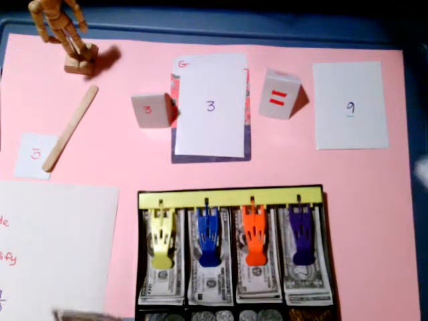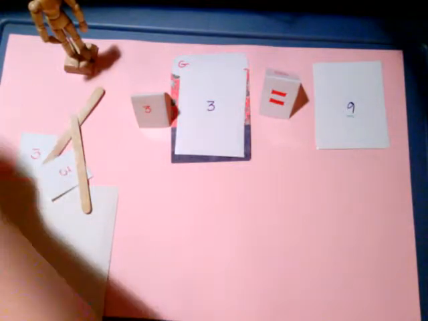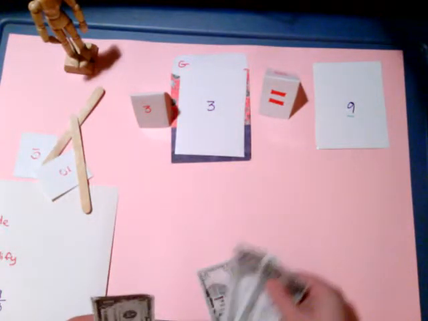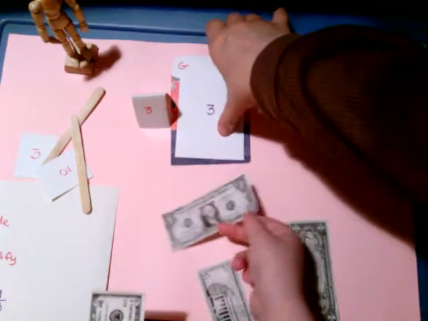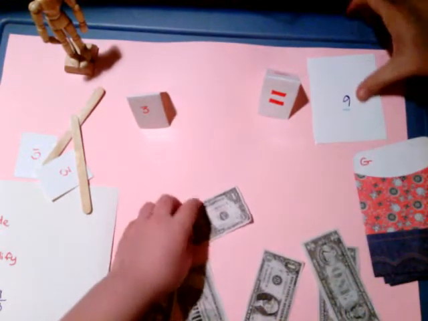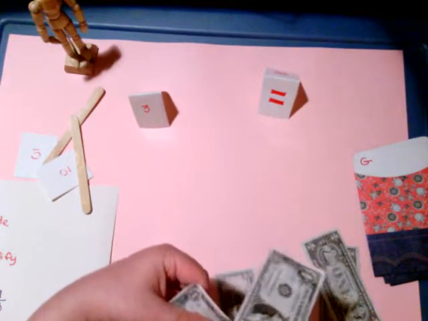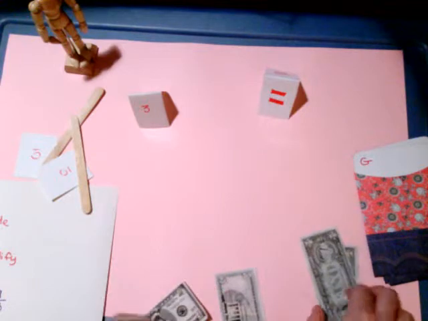Now let's organize your tools. Let's see, how much money do you have now? 1, 2, 3, 4.